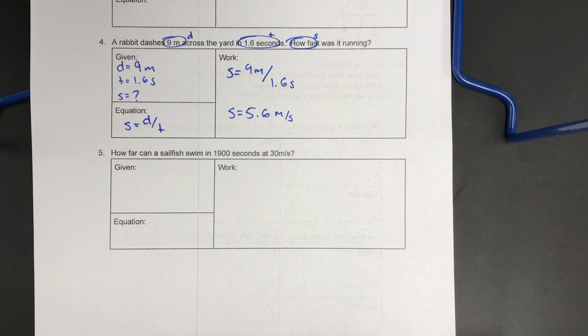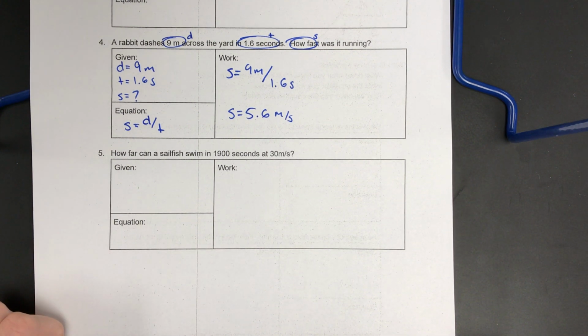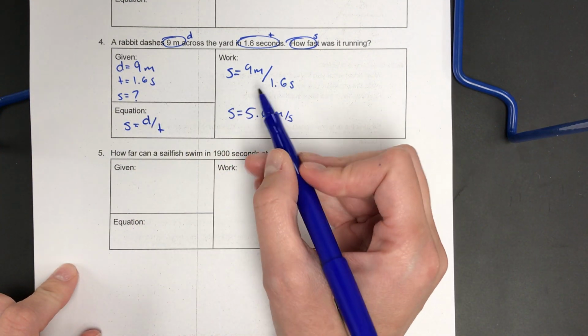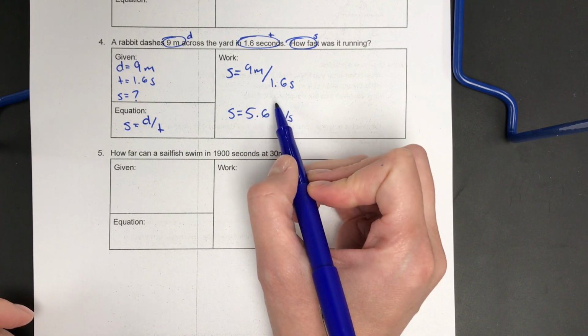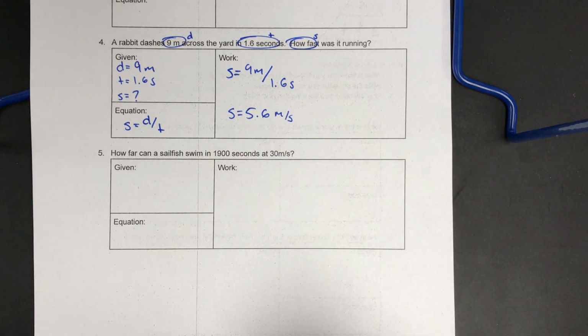Did I make a mistake? The other reason is that you need to be practicing plugging these things into your calculator. If you know how to set everything up, but then you plug into your calculator 1.6 over 9 instead of 9 divided by 1.6, well, then you're going to get the wrong answer. So you do need to also know how to set up the problem and actually plug it into your calculator and get the right answer.